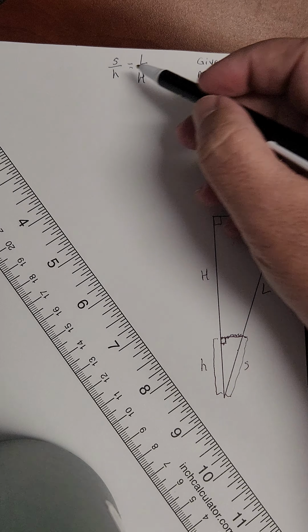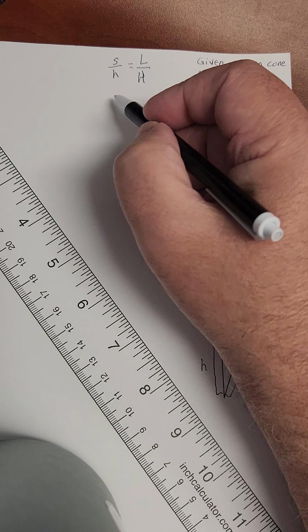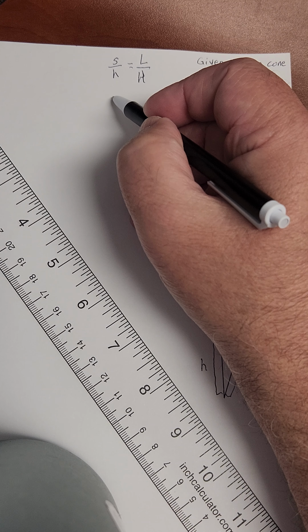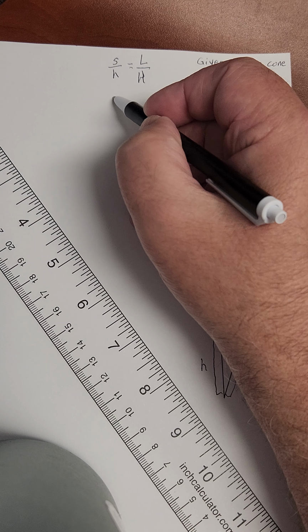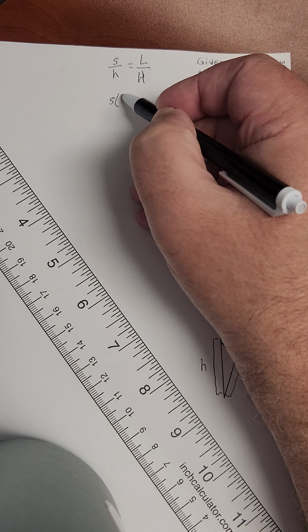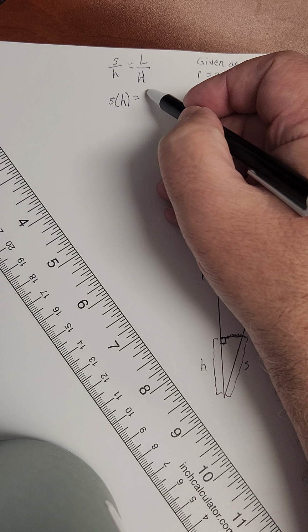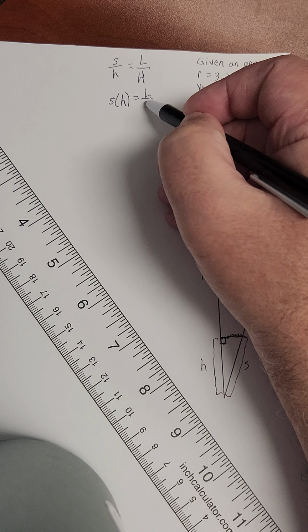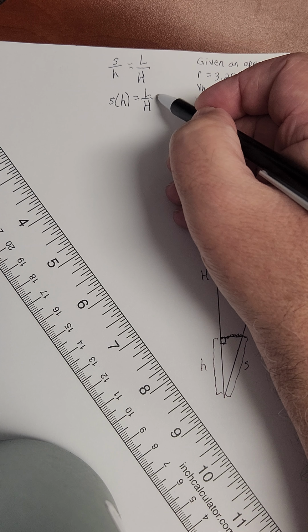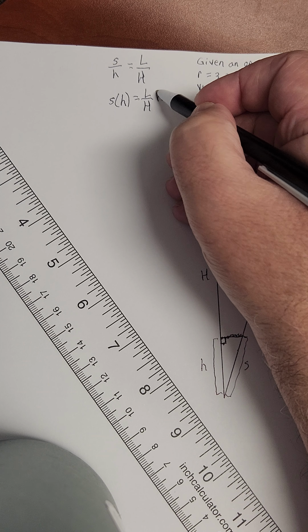Well, I want to know what h is. I'm going to multiply, so I'm going to create a function. You should show the steps. I'm not. Why? Because it's your benchmark, not mine. And this would be LH times H.